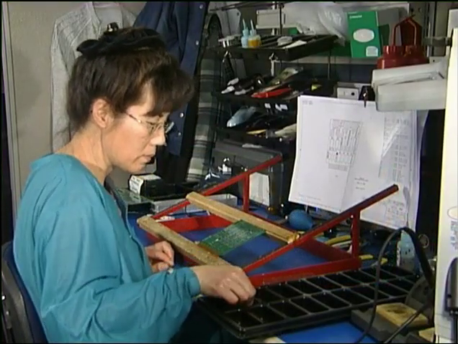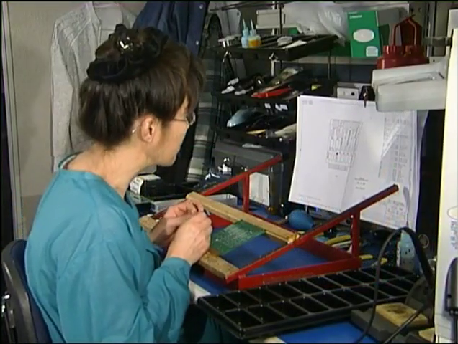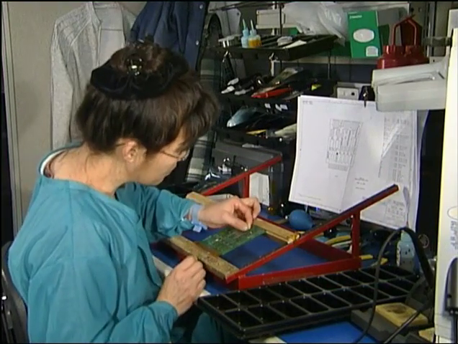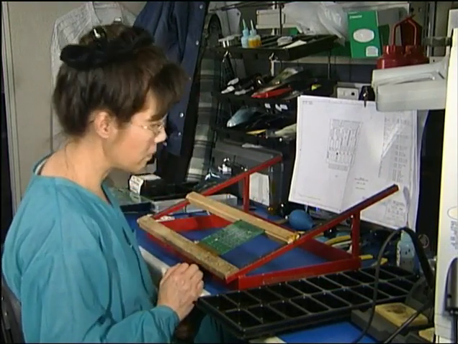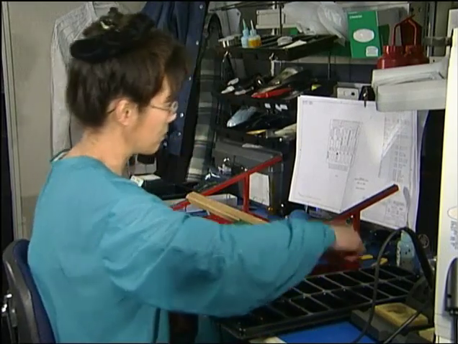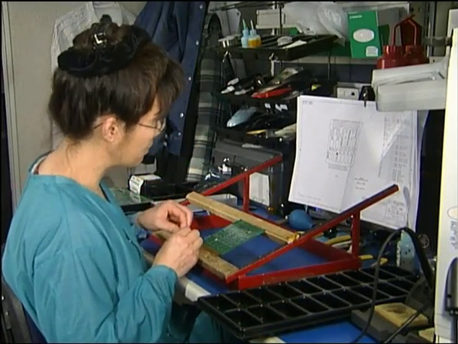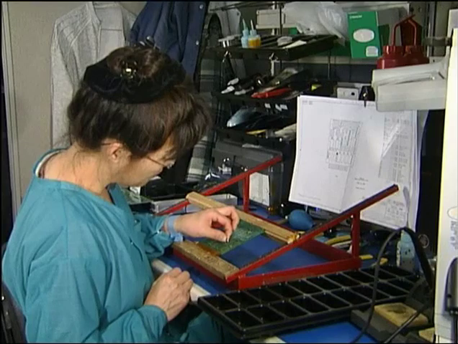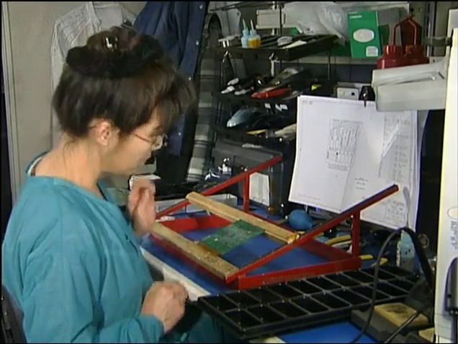Now that you see how the bill of materials and assembly drawing are used to properly identify the components and their locations on the circuit board, let's examine another important topic in component identification: the direction or orientation in which the component needs to be installed.